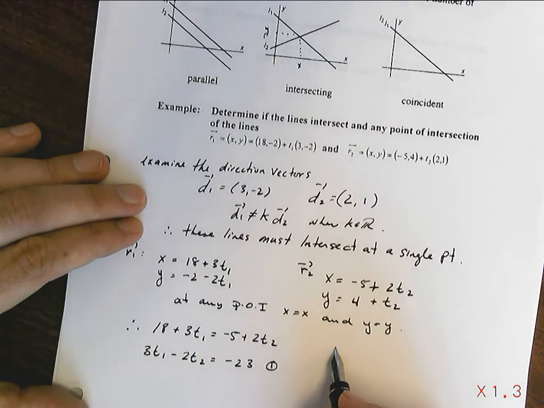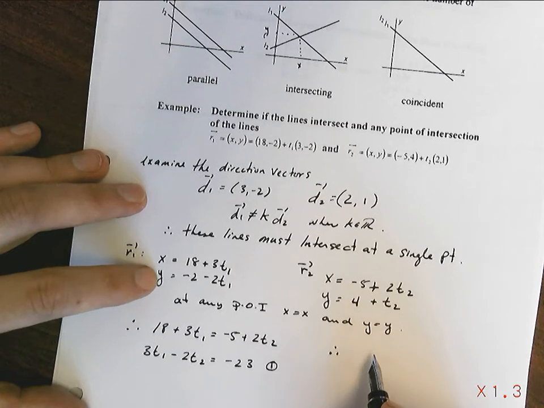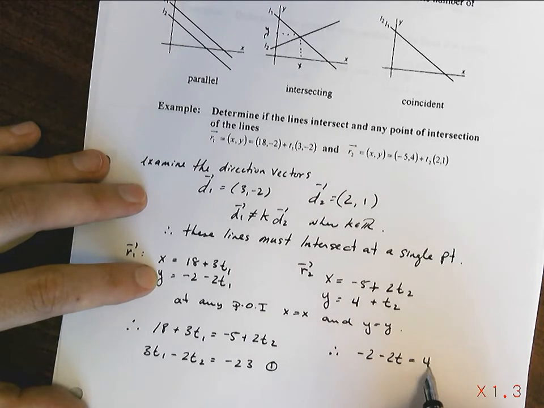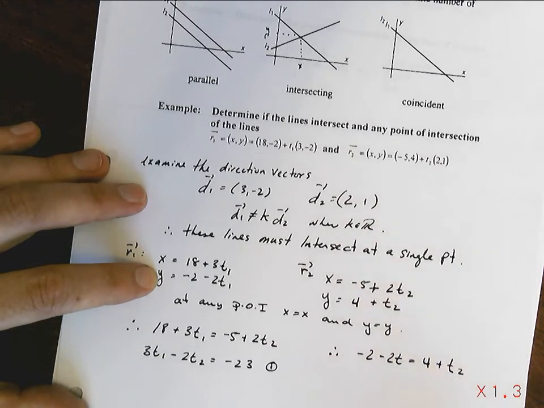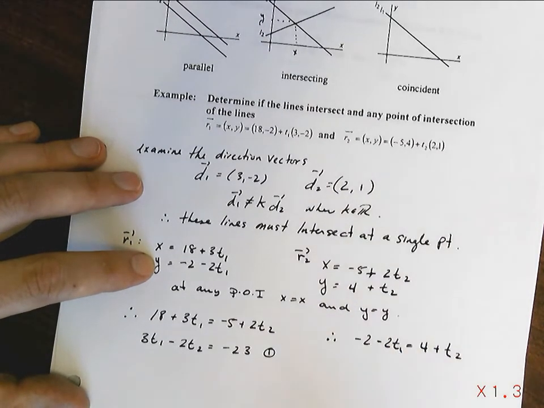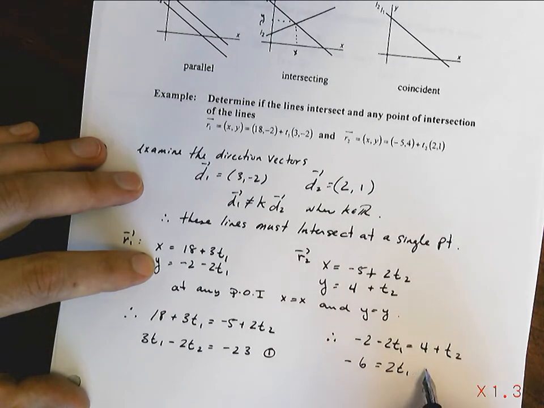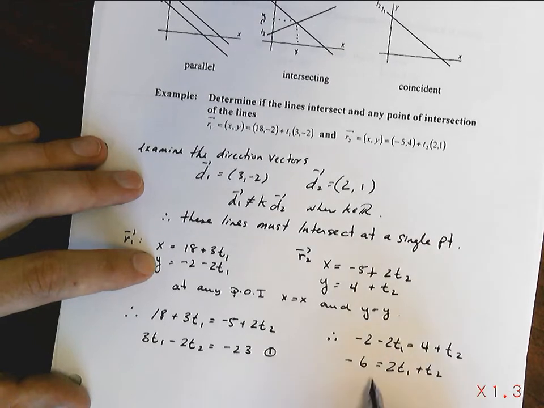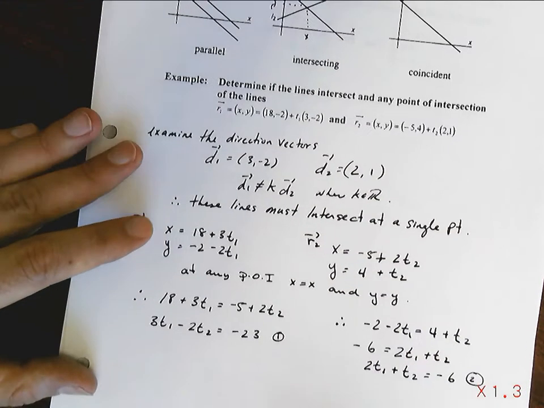And over here, if I say y equals y, then it will be negative 2 minus 2t1 equals 4 plus t2. If I move these around, it's negative 6 equals 2t1 plus t2. So 2t1 plus t2 equals negative 6. I'm going to call that equation 2.